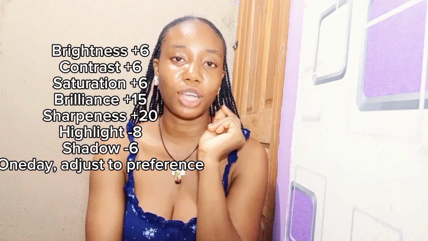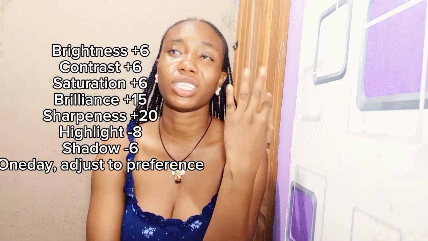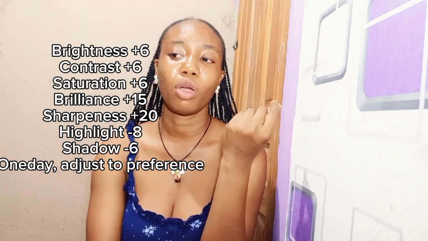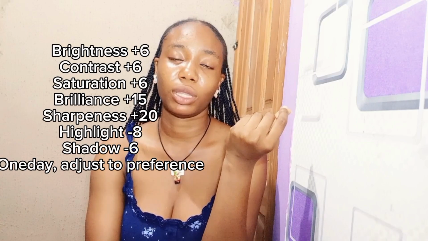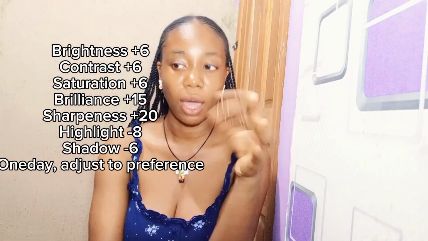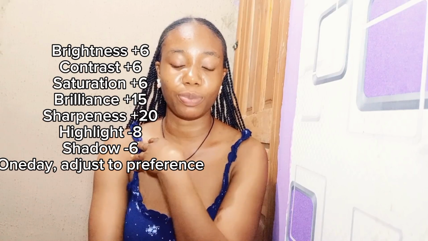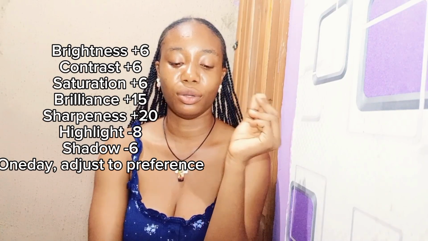Then you go to your sharpen. Now this is the tricky part actually. I know some people will be like, okay, sharpen it a bit more, but why would you want to be looking like something that's not real? So we can just sharpen to like 15 or 20, but 20 is what I actually use. So you can use sharpen to make your video a bit brighter, you know.